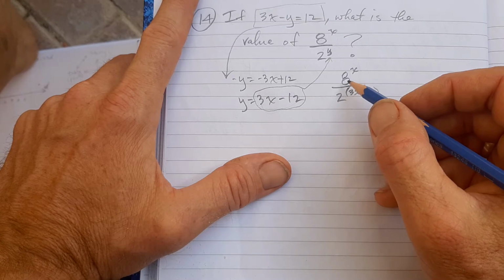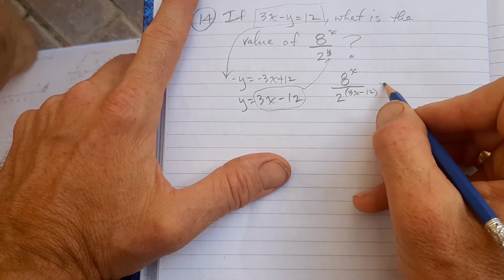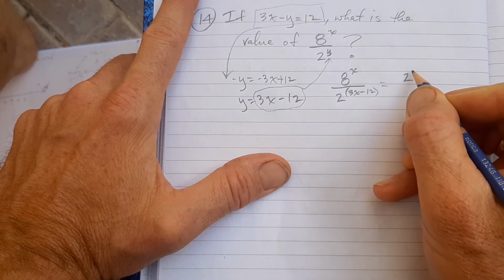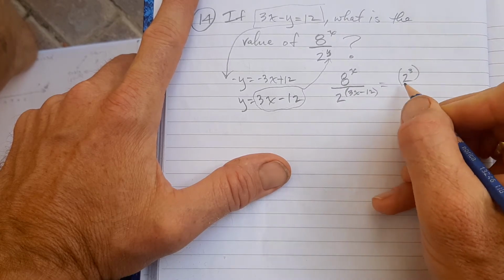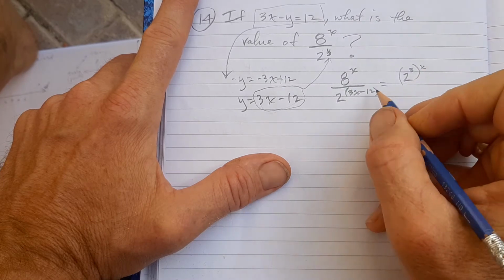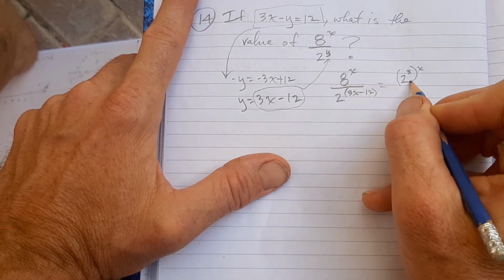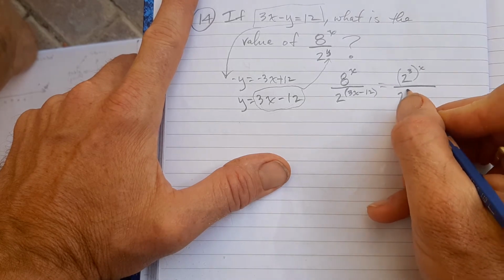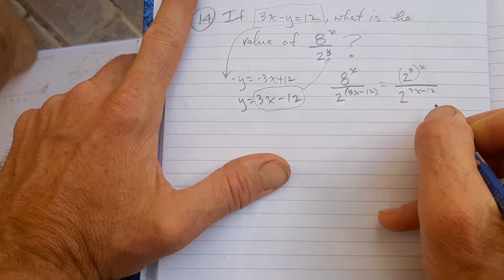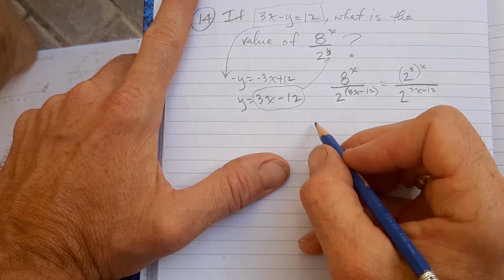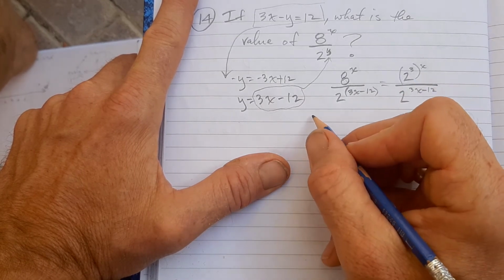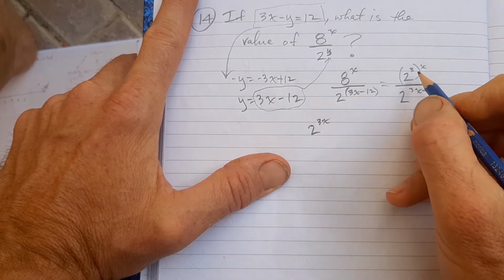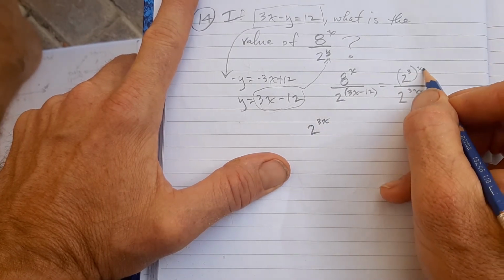There are 2 ways of looking at it. So I need to get the same base, right? 2 to the third power is the same as 8, so 8 to the x is 2 to the third, all to the x. So I'm replacing 8 with 2 to the third, and we're still dividing by 2 to the 3x minus 12. So that simplifies it. One more step would be 2 to the 3x, right? If I've got an exponent to an exponent, I multiply them.